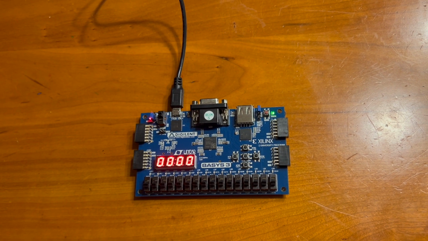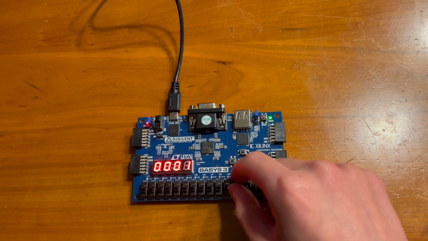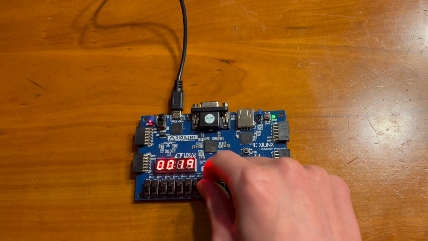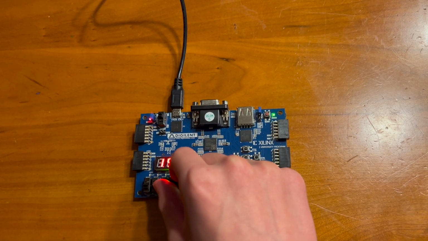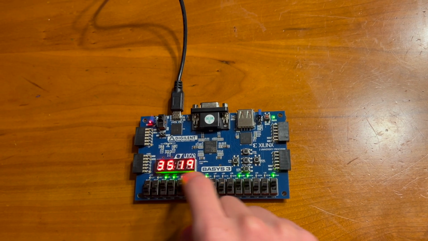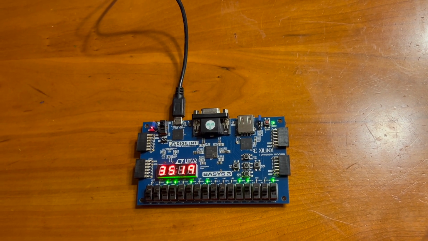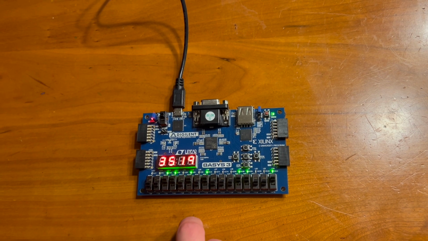Now here's our Basys 3 board. You'll see that the segmented display responds to which switches are flipped on and off. It displays the binary number in hexadecimal that is represented by which switches are on and which are off.